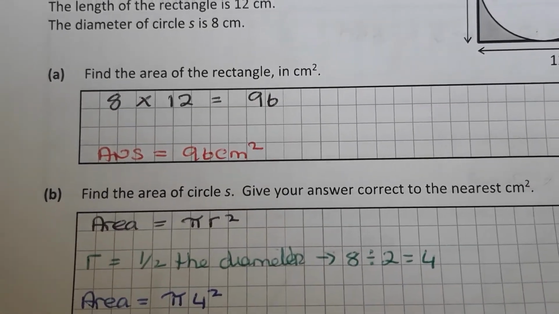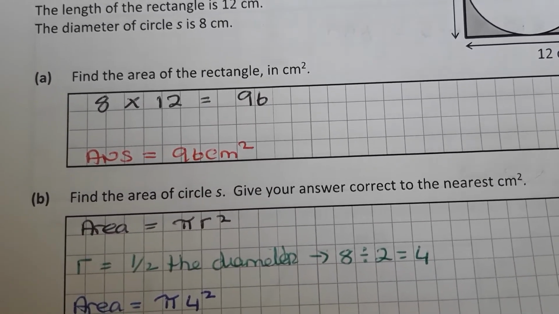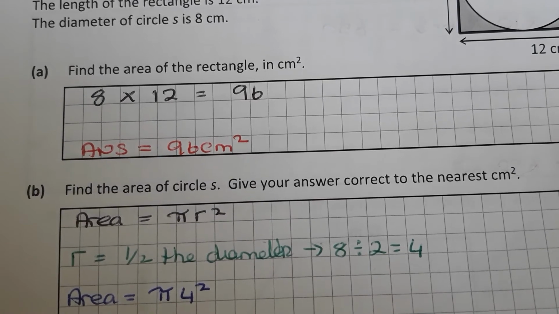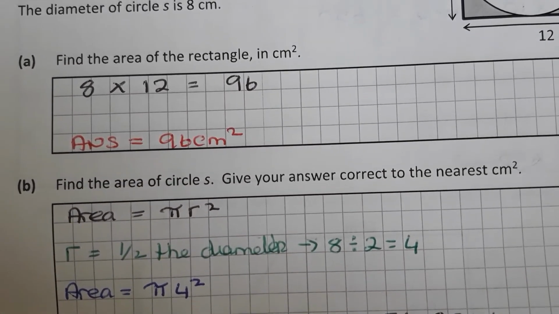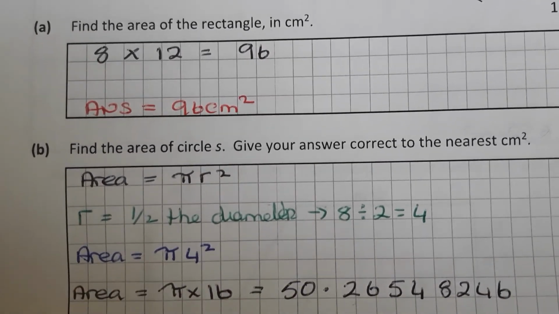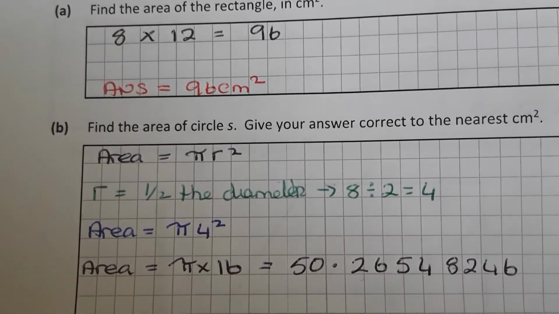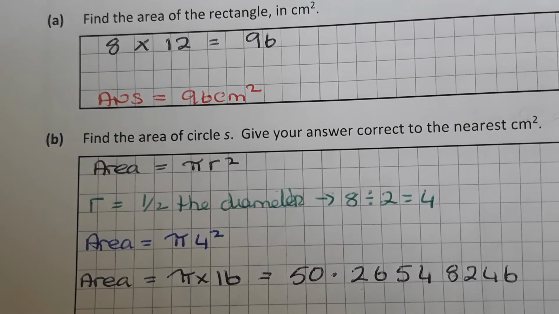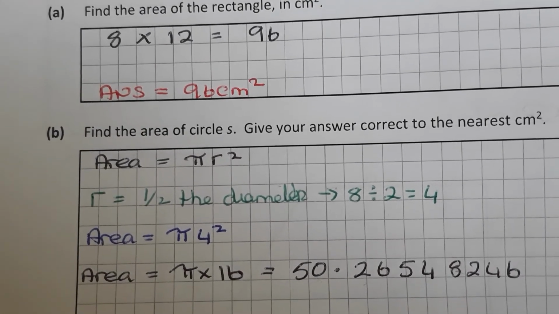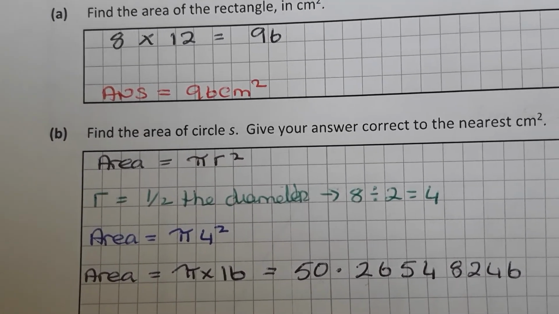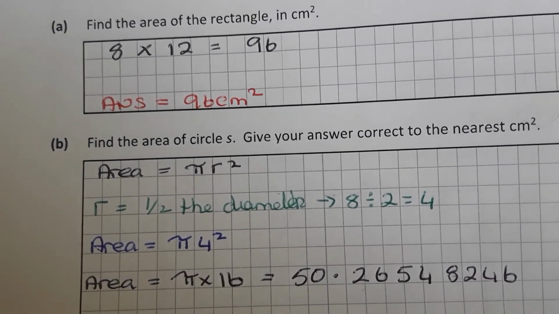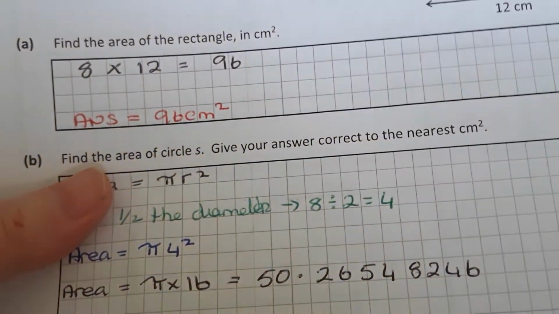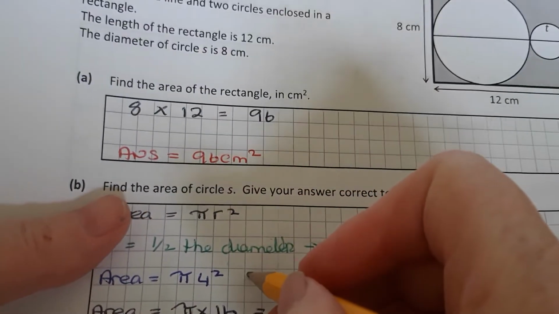So the area is pi by r squared. So it's pi by 4 squared. Put that straight into your calculator. Pi by 4 squared is pi multiplied by 4 squared. 4 squared is 16. So pi multiplied by 16. Now you can either put pi 4 squared into your calculator. Just make sure you put your pi and your 4 squared into brackets like this. Write it like this.